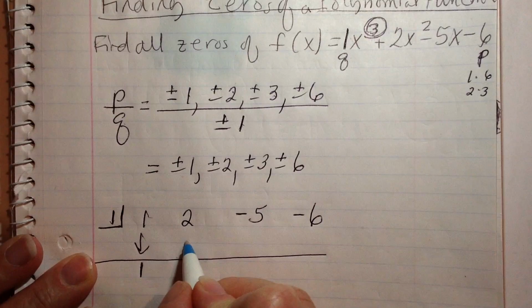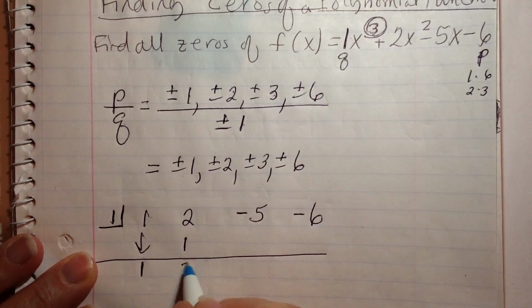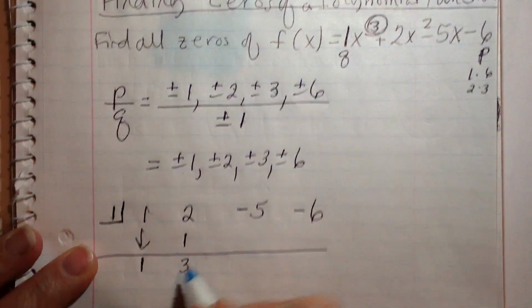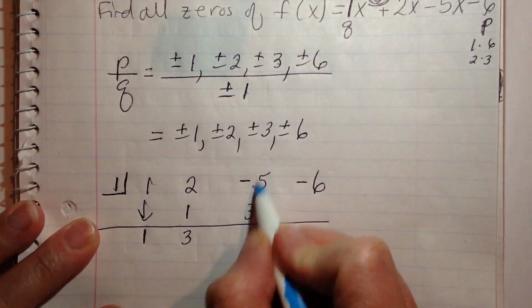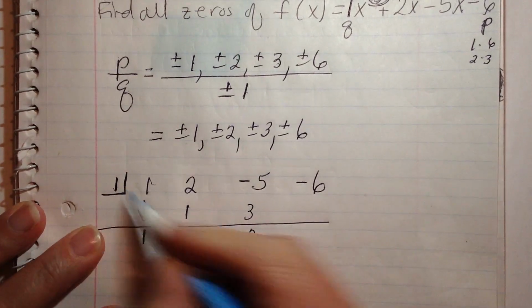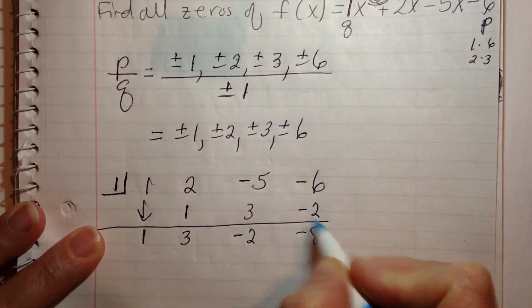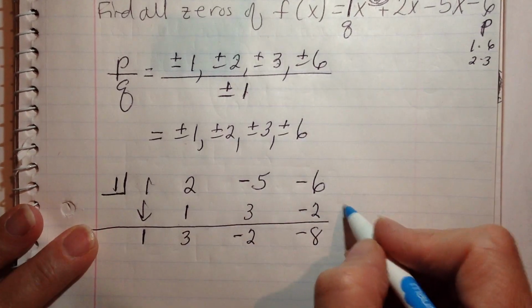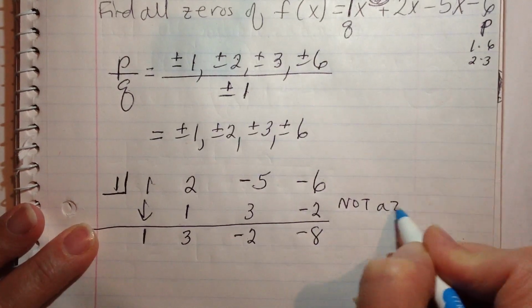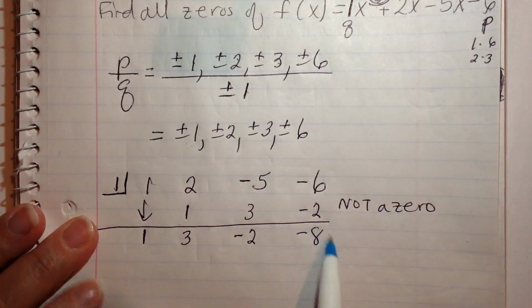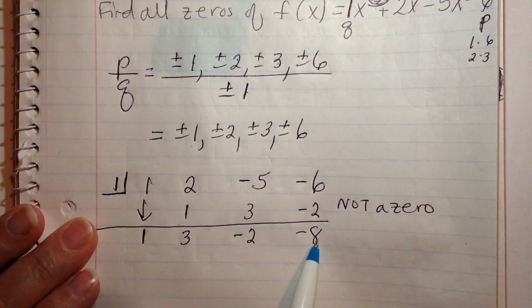1 times 1 gives me 1. When I add, I get 3. Multiply and add. 1 times 3 is 3. When I add, I get -2. 1 times -2 is -2. When I add, I get -8. Therefore, 1 is not a 0. I know it's not a 0 because I didn't get a remainder of 0.